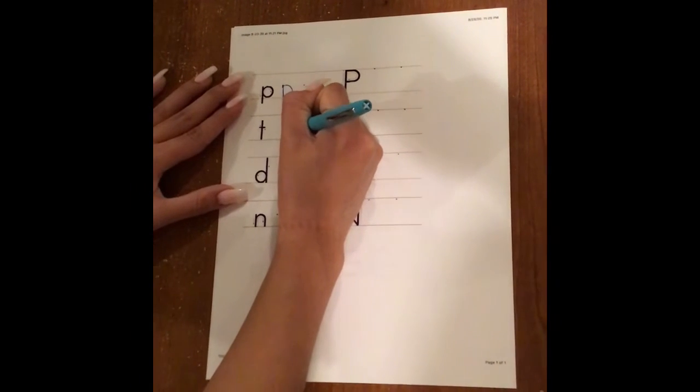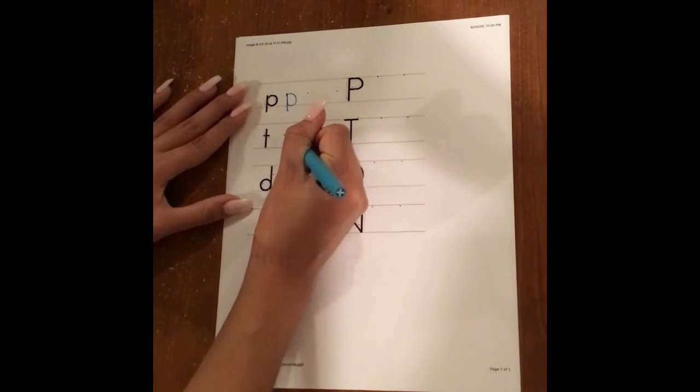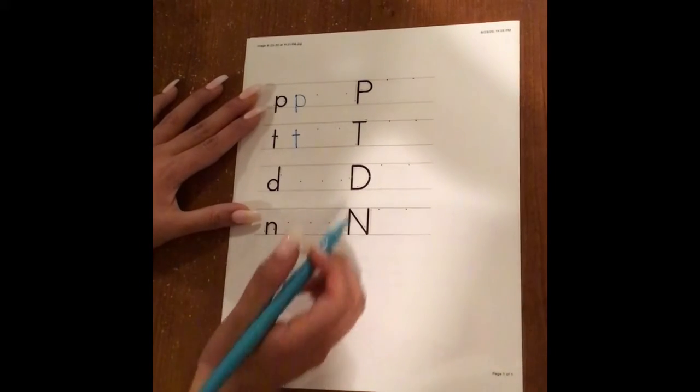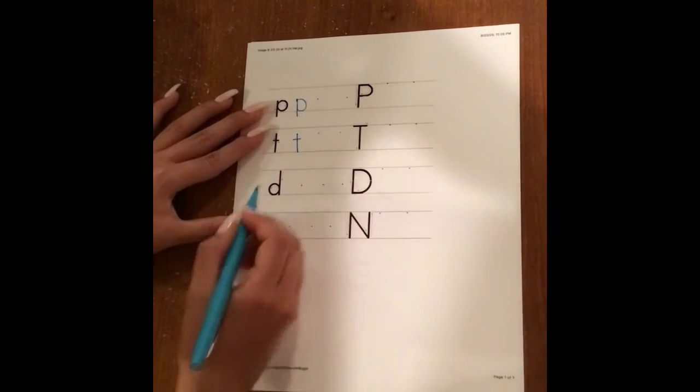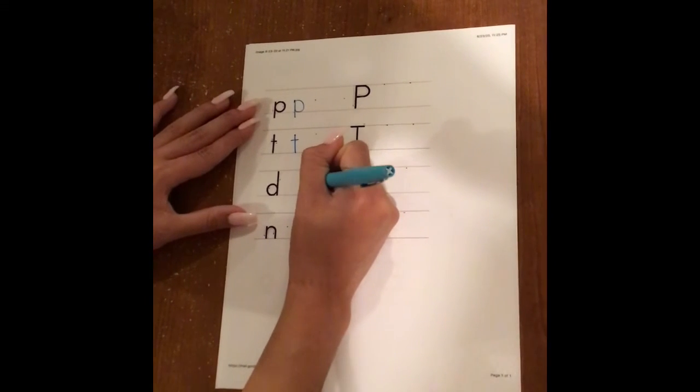You're going to go all the way down to the bottom line, and then right at the dotted line, you're going to do a short little line like that. So that's T, T. Make sure you're saying the sound as you're writing them. Now we have D. The sound for that is D, D.